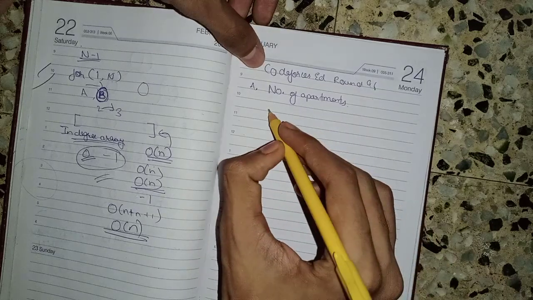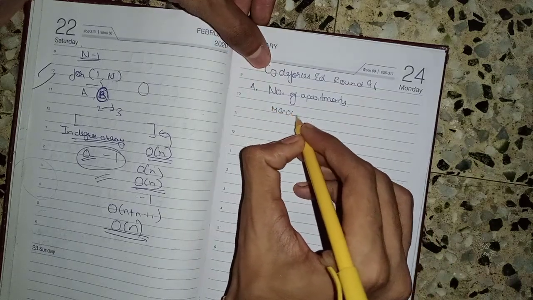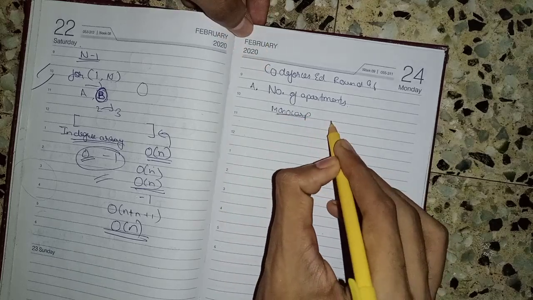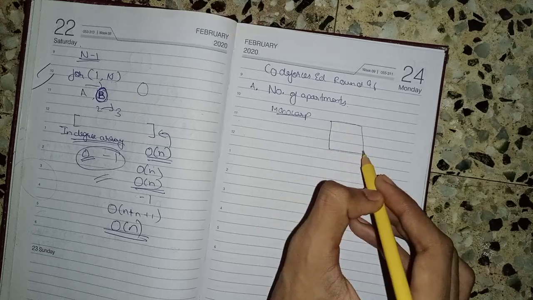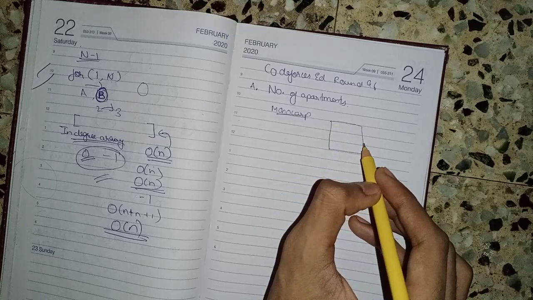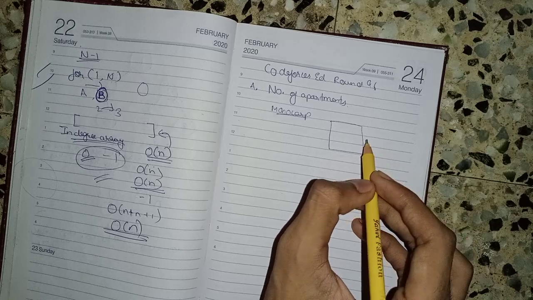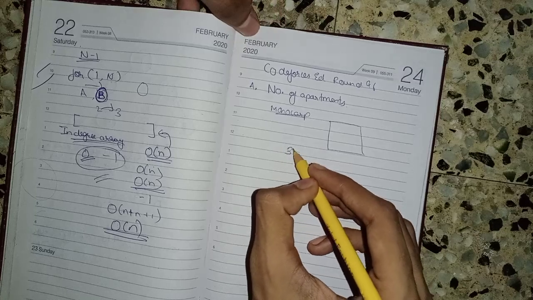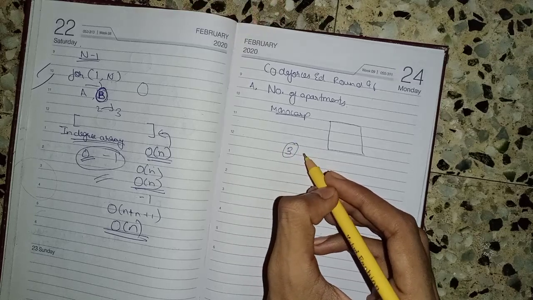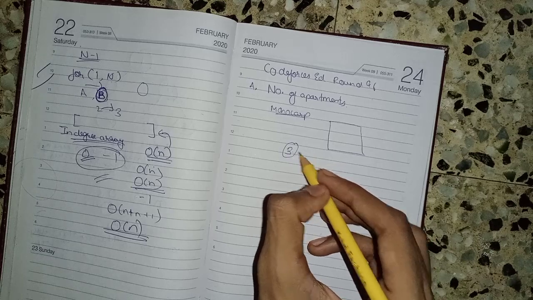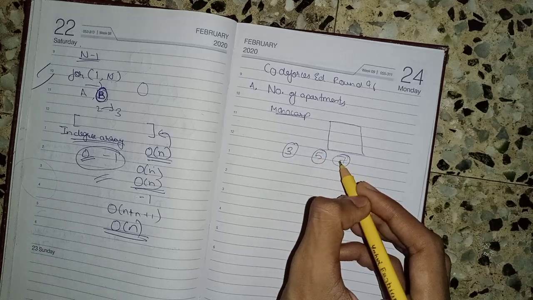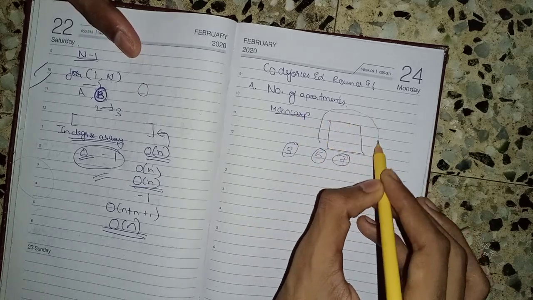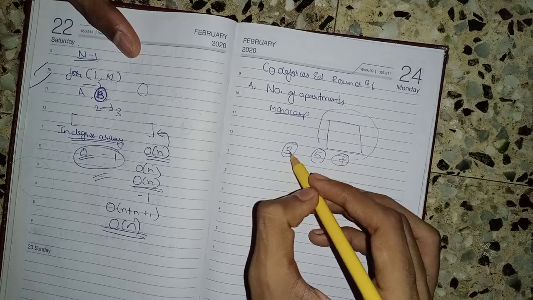In this question, there's a guy named Monocarp, such a weird name. Anyways, he has some kind of building, and in the building there are three types of apartments: one with three rooms, one with five rooms, and one with seven rooms. What this guy does is he goes around the building and counts, and each room has exactly one window.